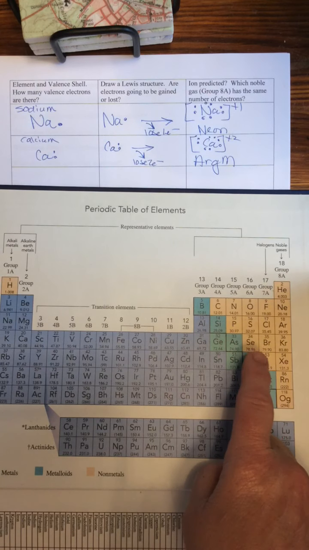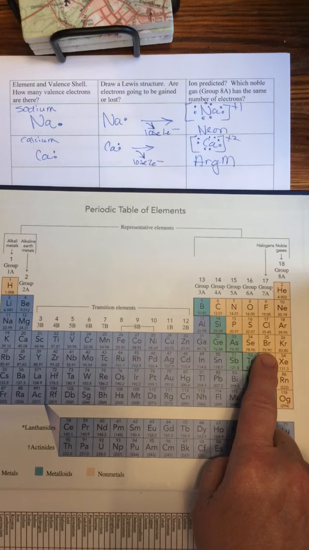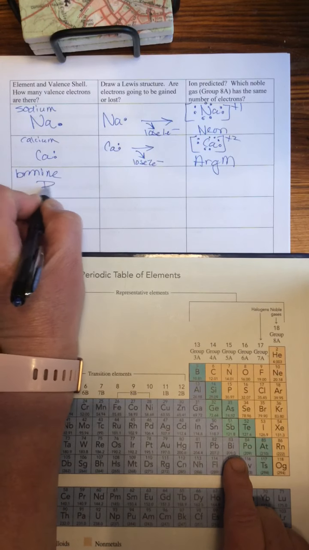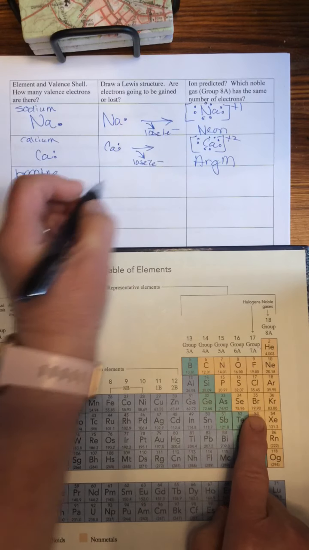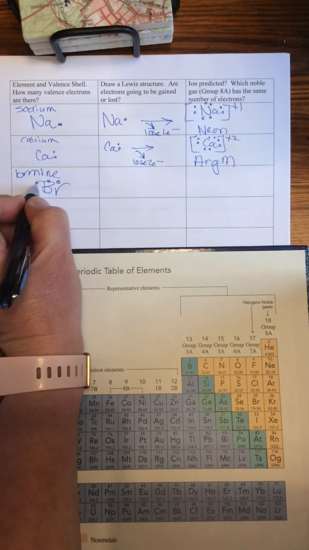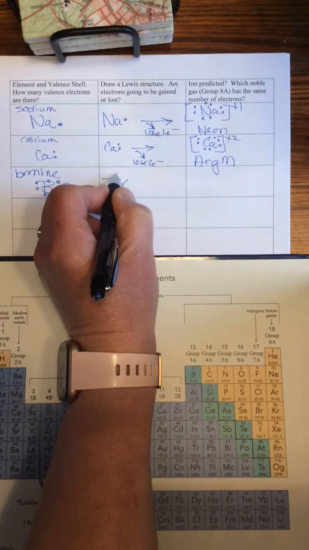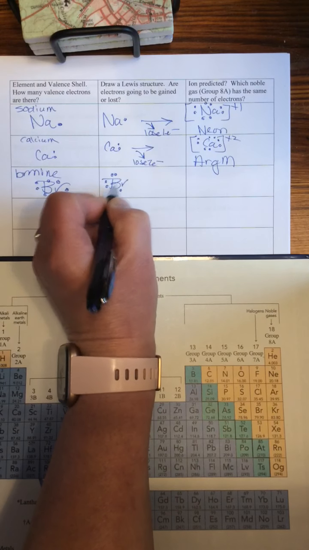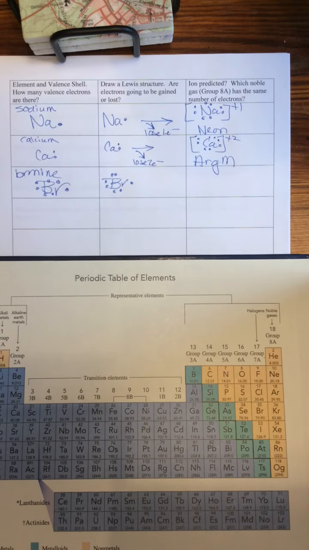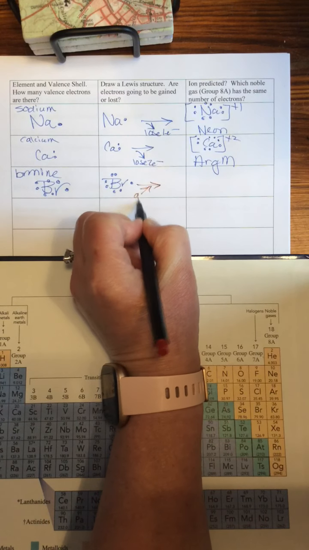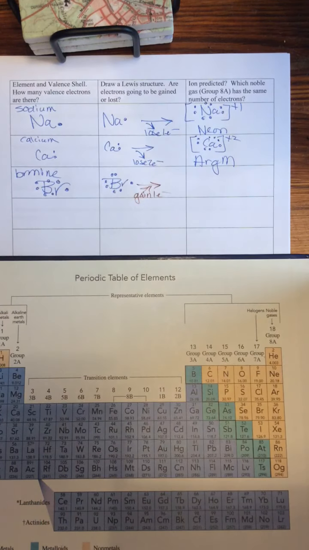All right, let's choose bromine. Bromine is in group 7, so it has 7 valence electrons. 1, 2, 3, 4, 5, 6, 7. All right, so now that is going to want to gain 1 electron. In order to gain the electron, it has to come from somewhere.